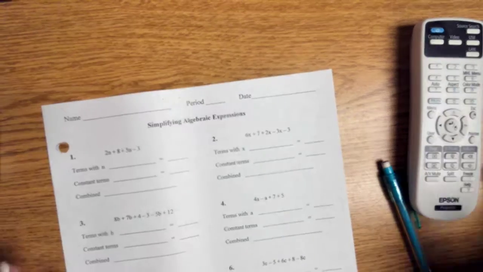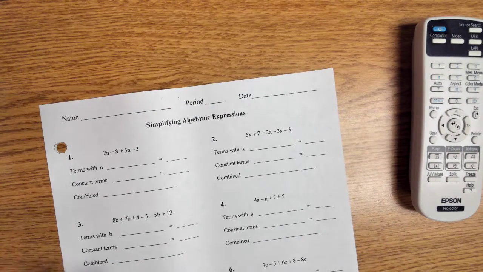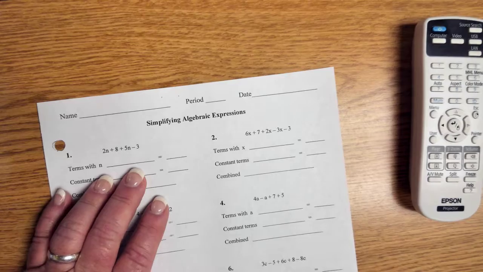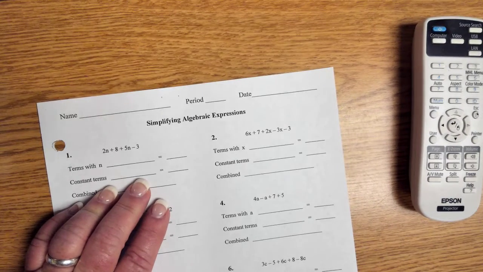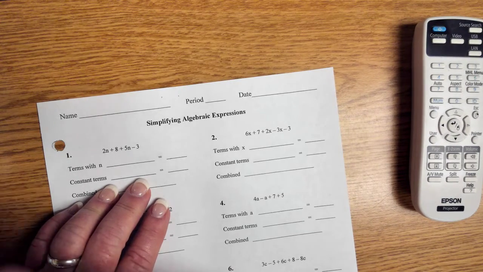Combine algebraic expressions. Today's Friday. Here we go. All right. What we need to do is combine like terms.